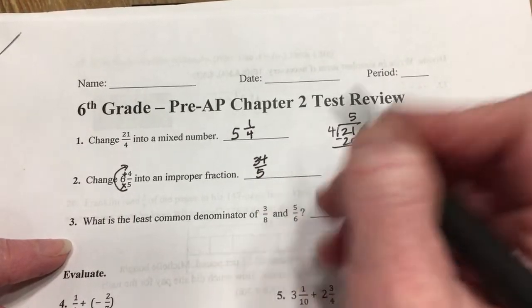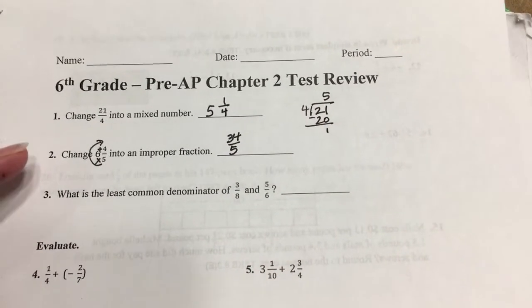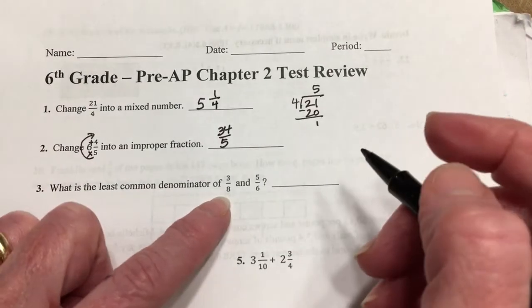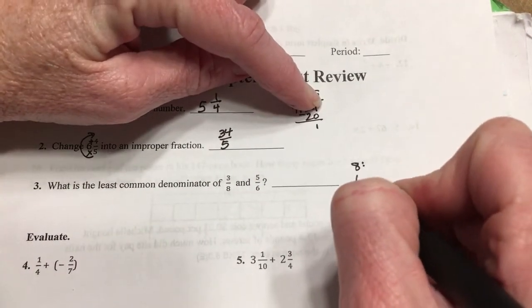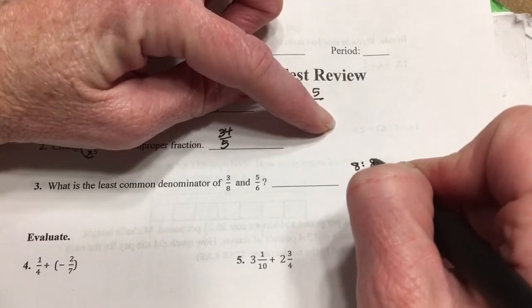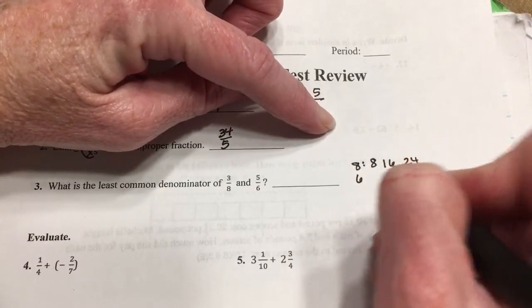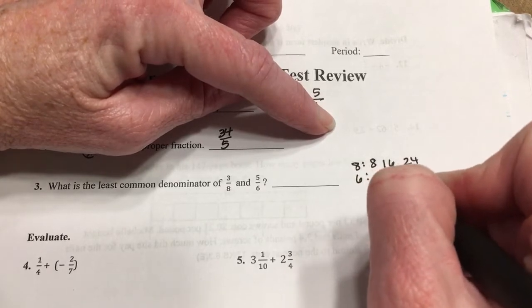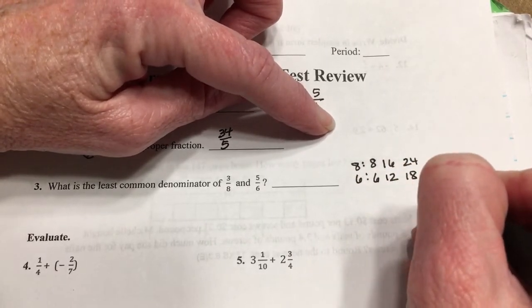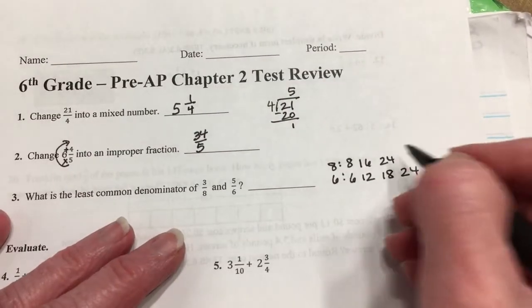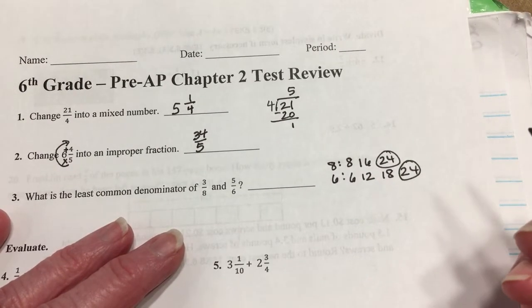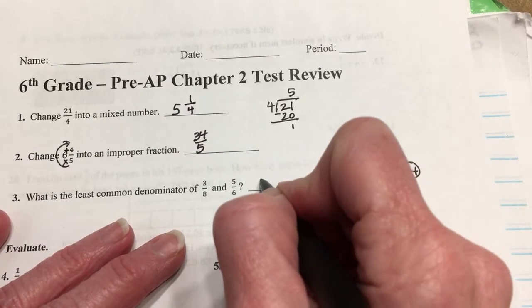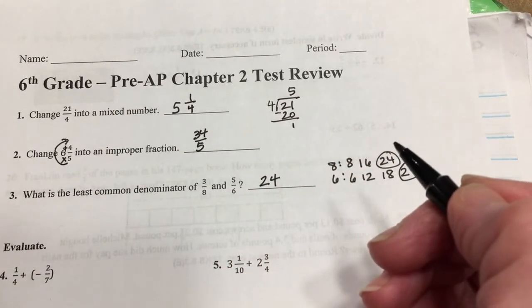Number 3, what is the least common denominator of 3/8 and 5/6? So we want to find the least common multiple of 8 and 6. So you can make a list. So the multiples of 8 are 8, 16, 24. Multiples of 6 are 6, 12, 18, and 24. And you just keep going until you find one that they have in common. And then the lowest one is their least common multiple. So the common denominator, 6 and 8, would be 24.